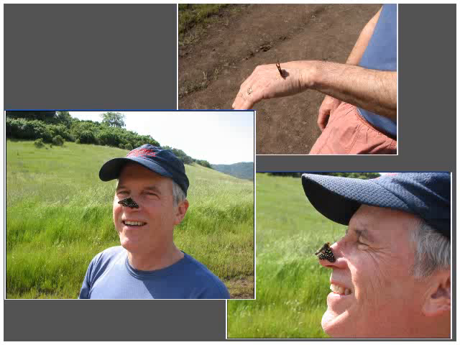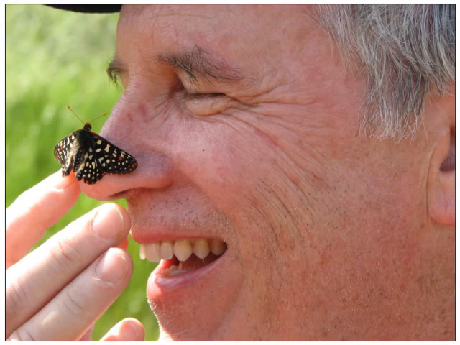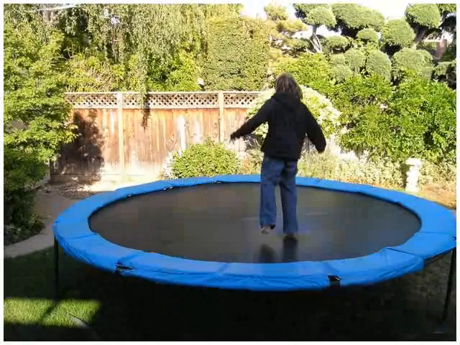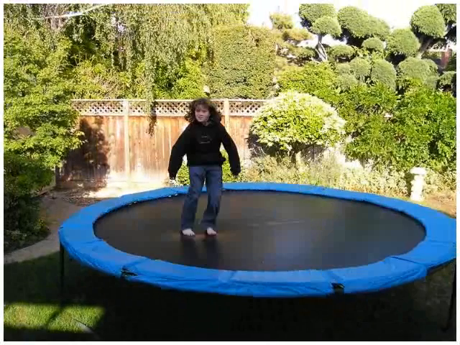And we go on hikes every Saturday morning, and I've put together some little collages that show some of the antics of my friend Robert, who likes to do things like put butterflies on his nose. I just love that picture. And even doing little sort of animations from photos.